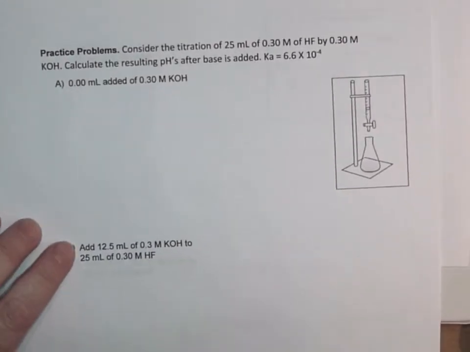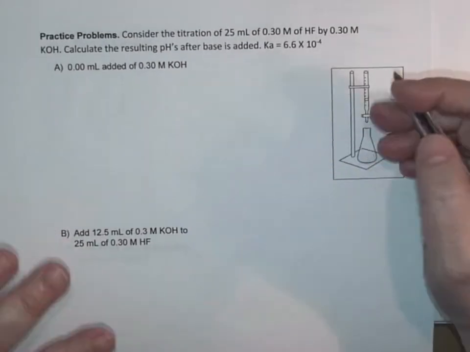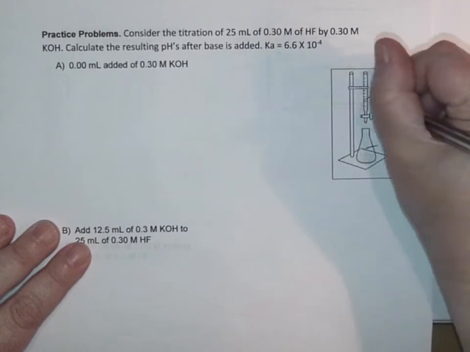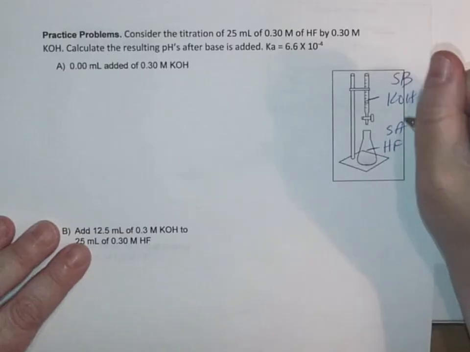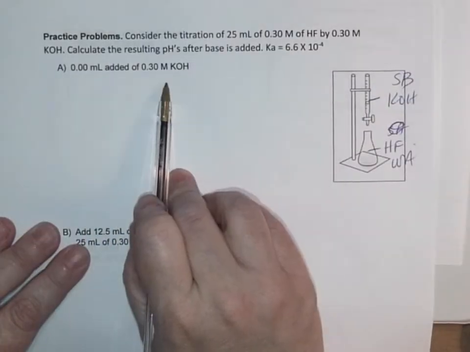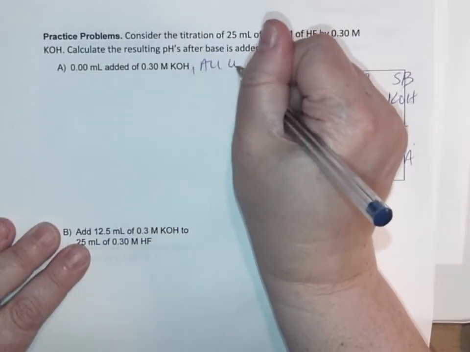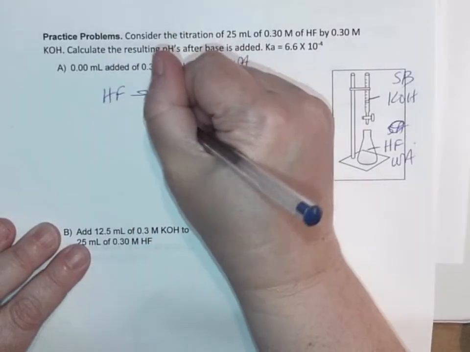Okay, I like to orient myself, what is what. And in this particular example, we have hydrofluoric acid in here. And the type of base we have is KOH, so strong base, weak acid. All right, we added no base. It is all a weak acid, so it's a weak acid pH calculation.